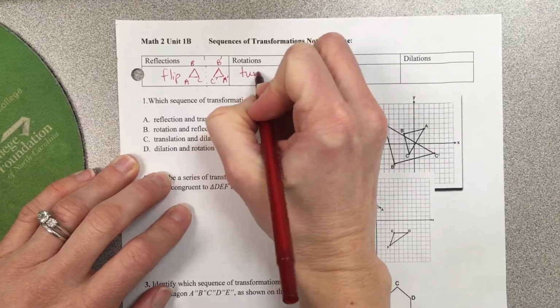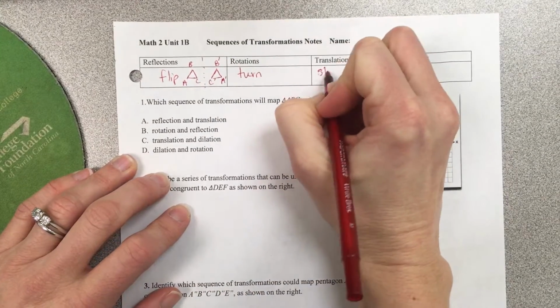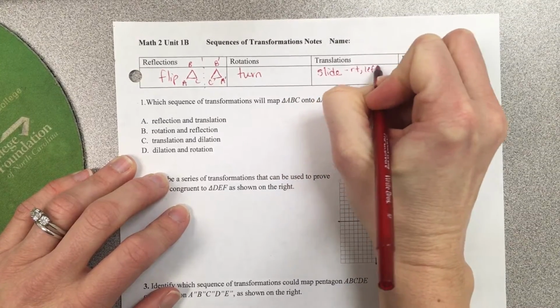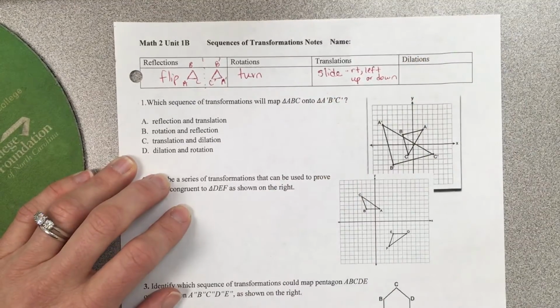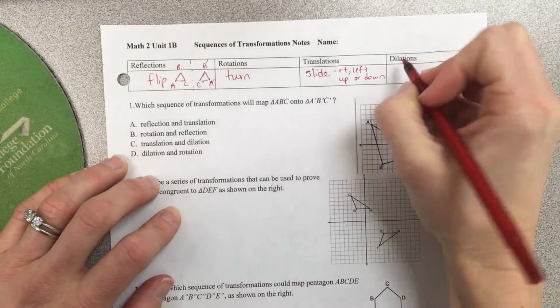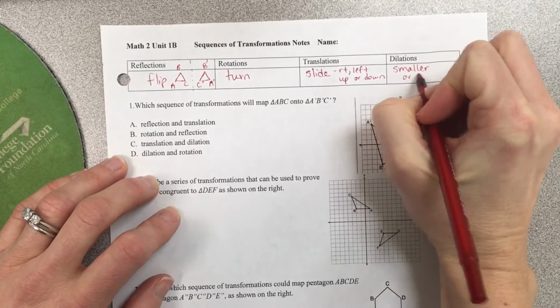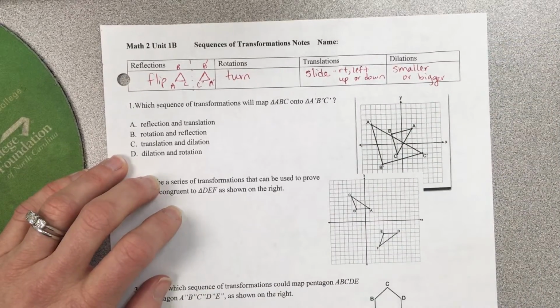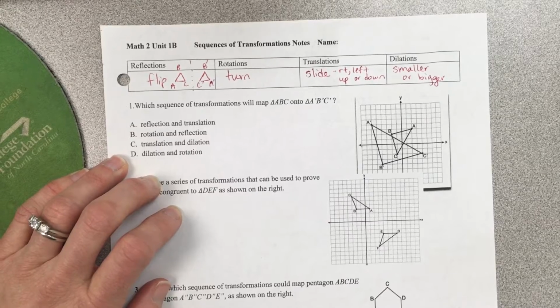Rotations turn an object. Translations are a slide, right, left, up, or down. And dilations make an object smaller or bigger. Please remember you can pause this video at any time to write down your notes or to take a minute to think about it.